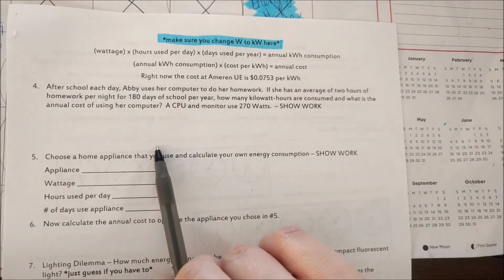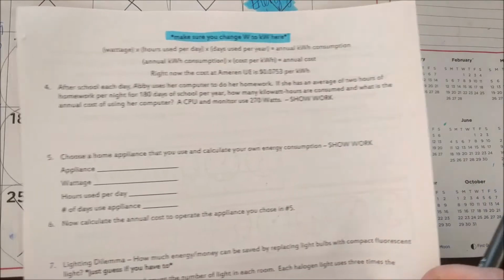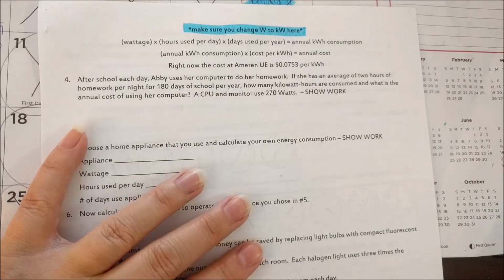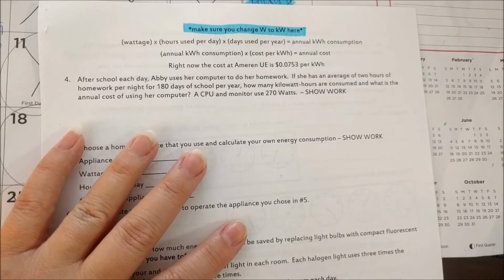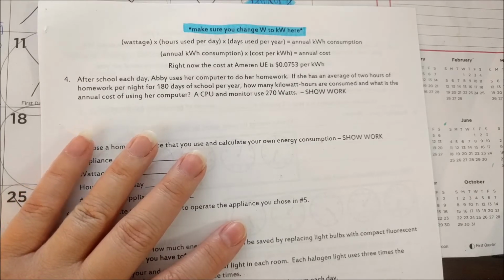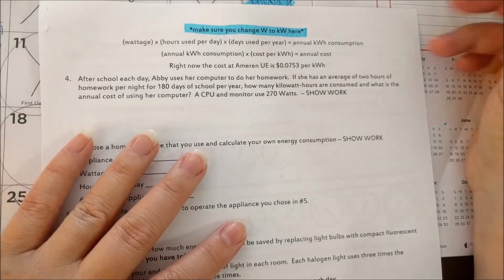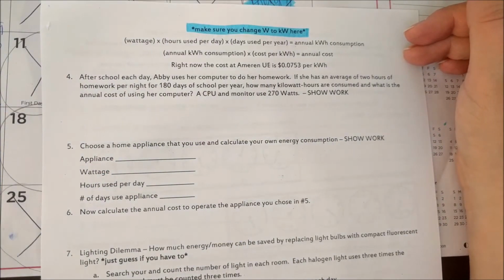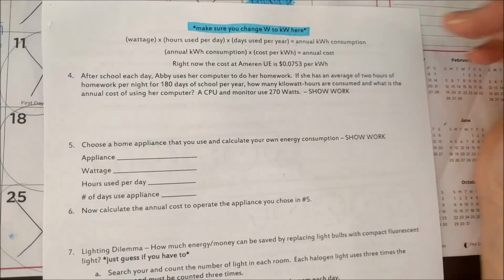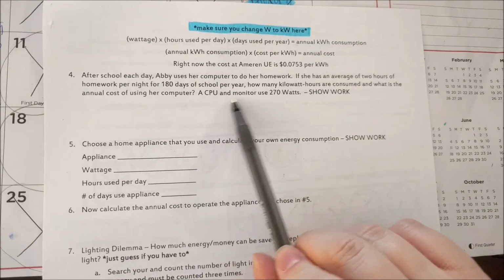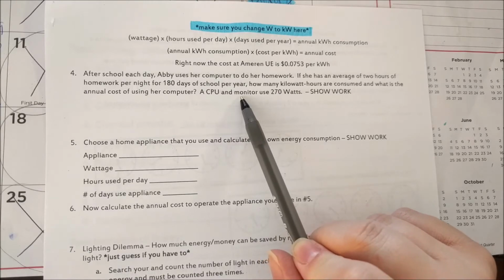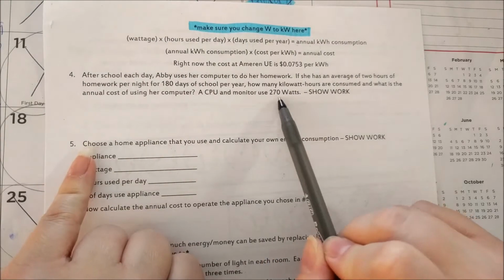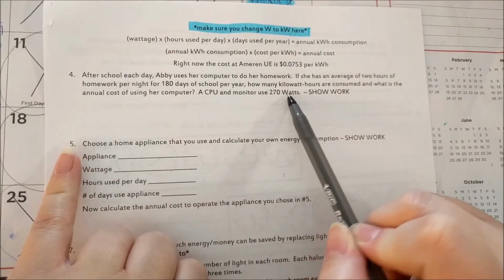So let's do this one and then you guys can go from there. After school each day, Abby uses her computer to do homework. If she has an average of 2 hours of homework per night for 180 days of school per year, how many kilowatt hours are consumed and what is the annual cost of using her computer? It says that a CPU and monitor, so just a regular desktop computer like we have in our classroom, uses 270 watts.